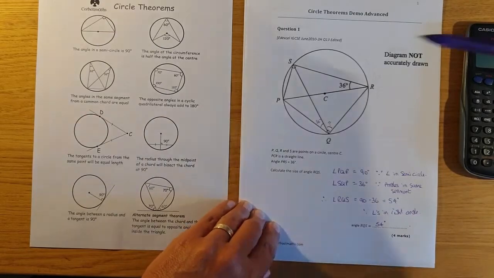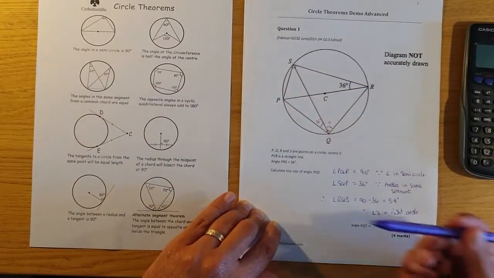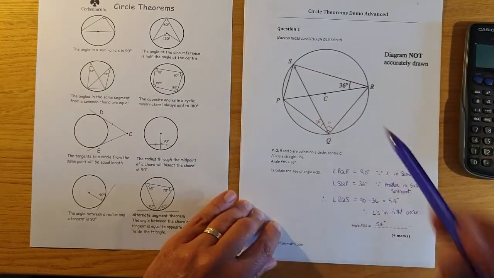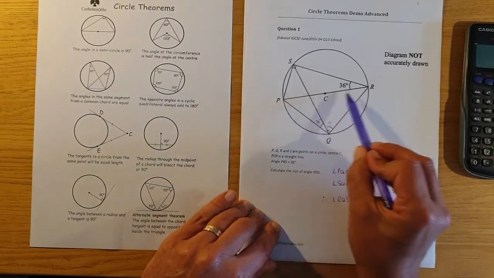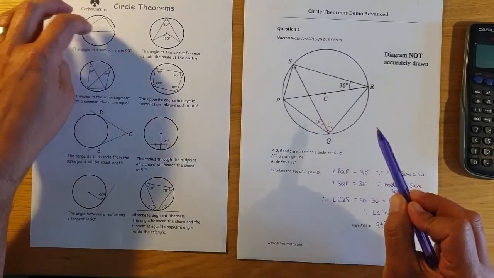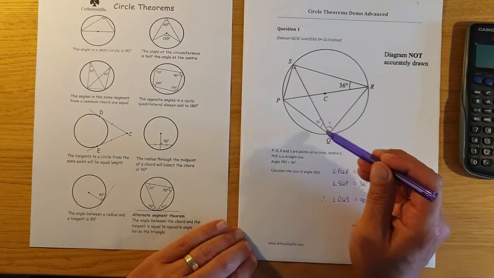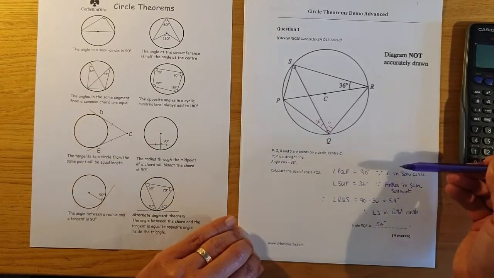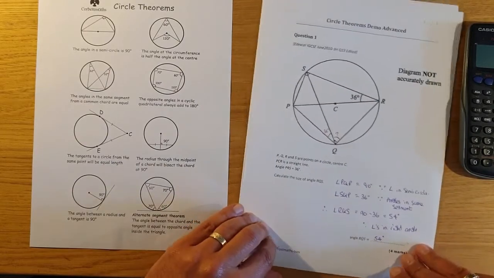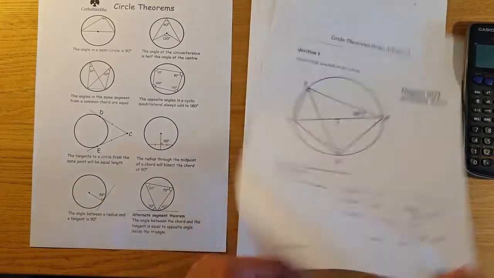I learned the theorems. I had them written down actually. I read the question. I looked for clues. I'd got a diameter. I'm using this one. I've got that butterfly shape. I'm using that one. I drew on the diagram. Then I wrote it all down, showing my reasons. Here's another problem.